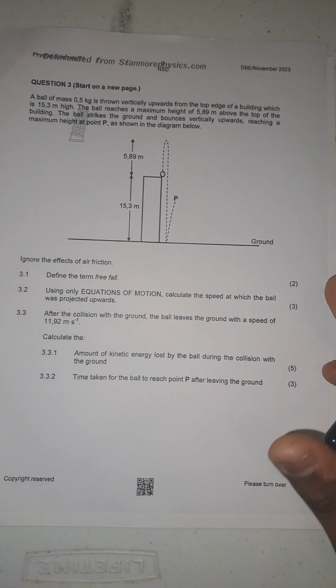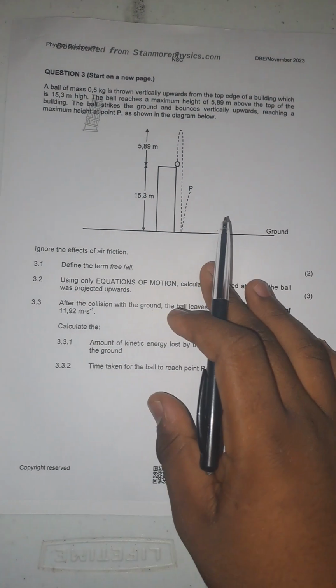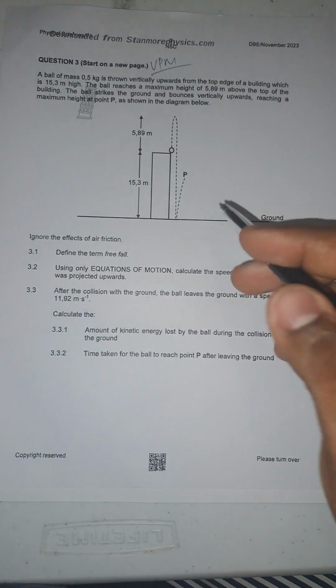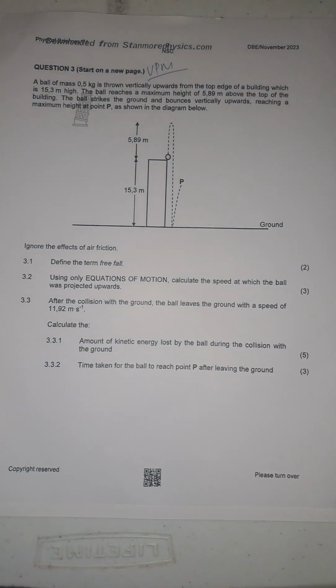Now in this video we are simply going to continue and do our question 3 here, November 2023 paper. This is a VPM, vertical projectile motion topic. It's talking about the vertical movement of objects through the air.